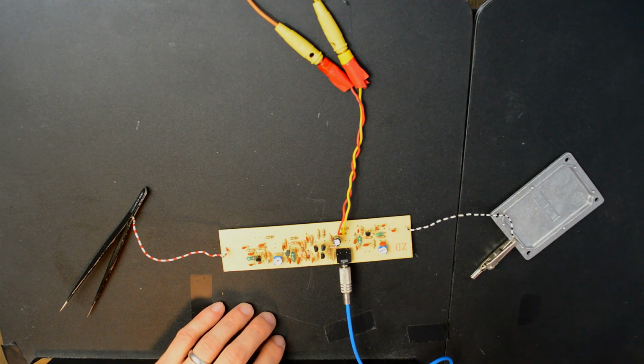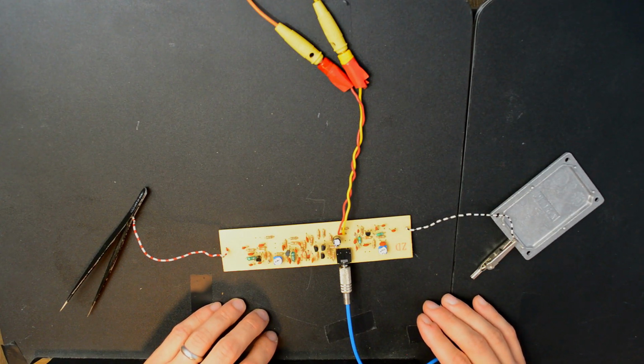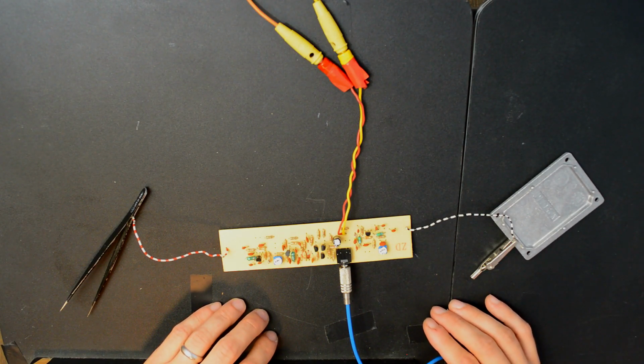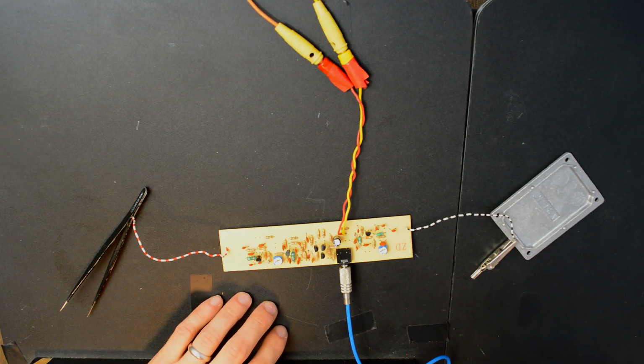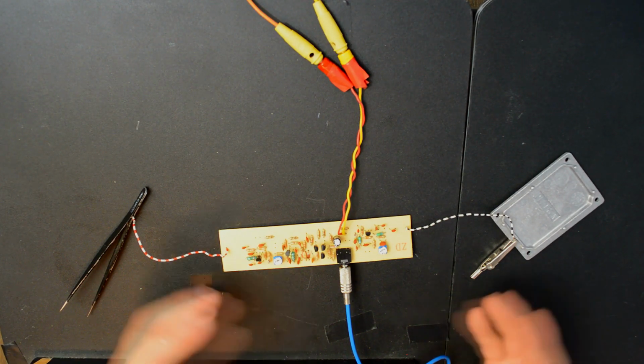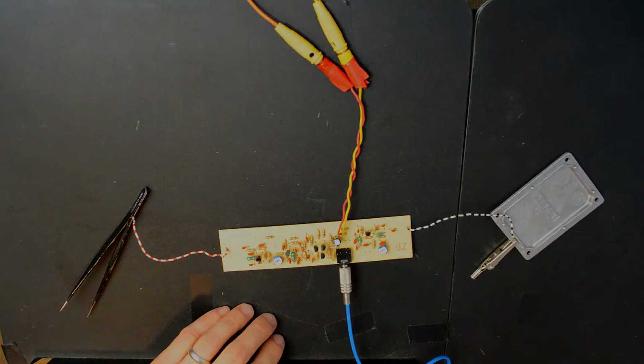A circuit that can create some weird noises and has been used in the past for generating music, spooky soundtracks, and lots of other things. So if you're curious about how this thing is built, how it works, and how you can build your own, of course, then keep watching.